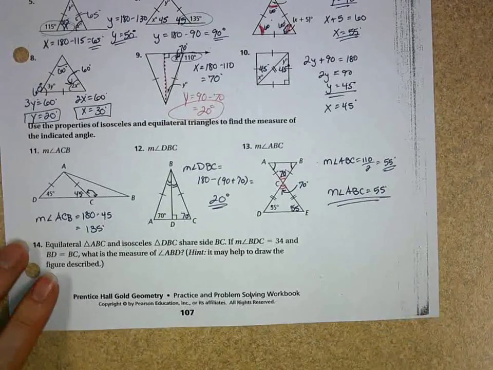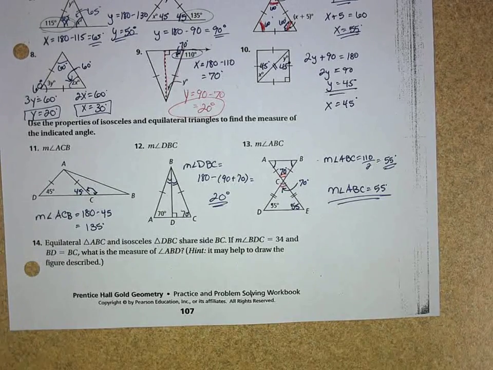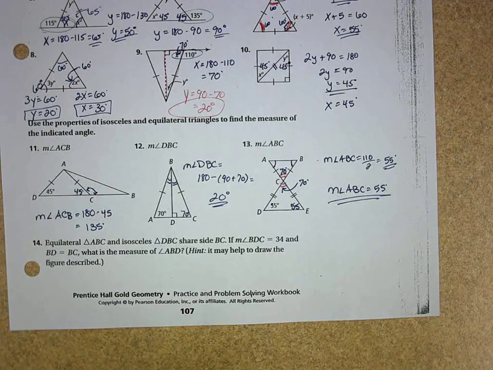It says equilateral triangle ABC and isosceles triangle DBC share side BC. If the measure of angle BDC equals 34 and BD is equal in length to BC, what is the measure of angle ABD? Hint, it may help to draw the figure described. Hello, visual people. Is that a hint we need to even use? So let's do this first.